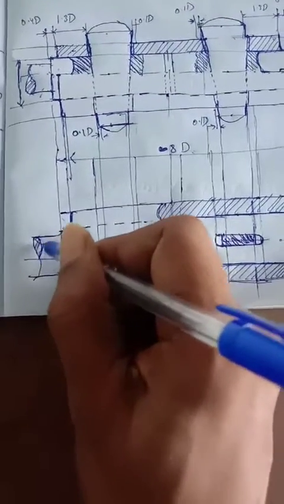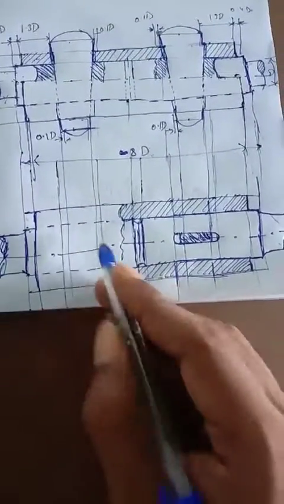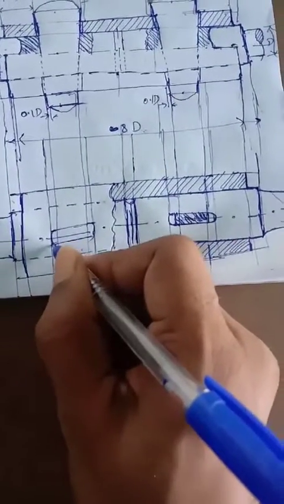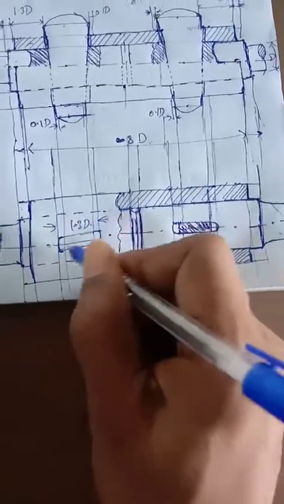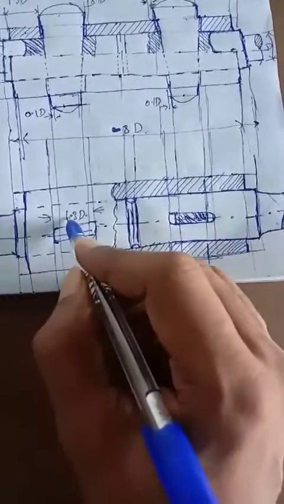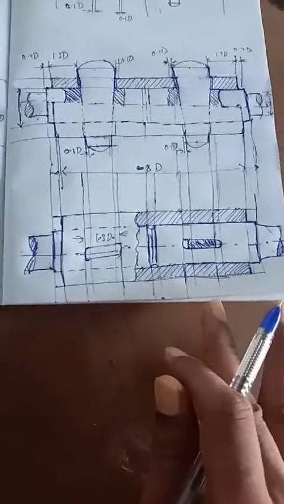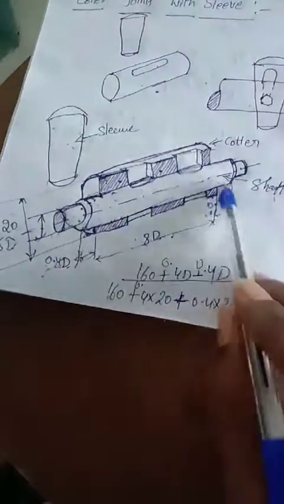Okay, this one. See this, this is the part, and this is the part. In the top view position we see here also there is a sleeve. We are going to fix the sleeve like this. This is the 1.3D distance. Here to here distance is 1.3D. You can take this to draw the diagram. So this is the procedure to draw the sleeve and cutter.